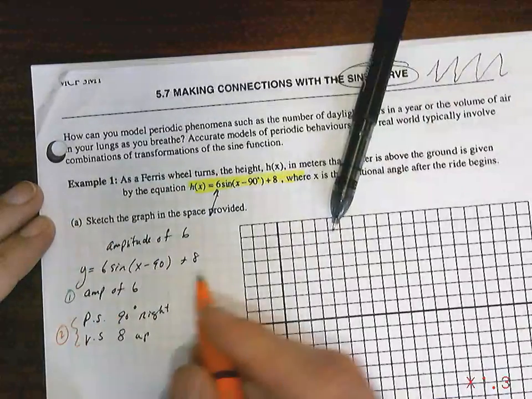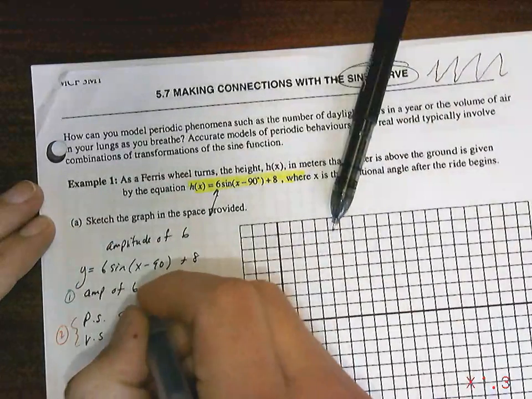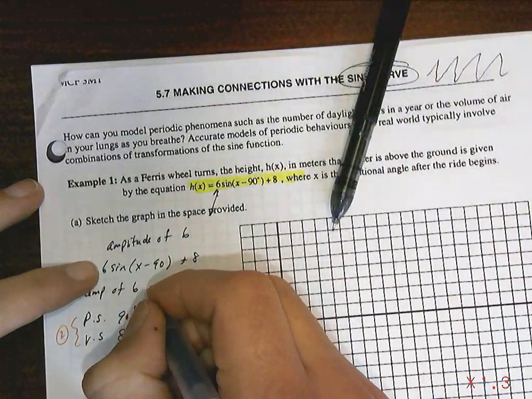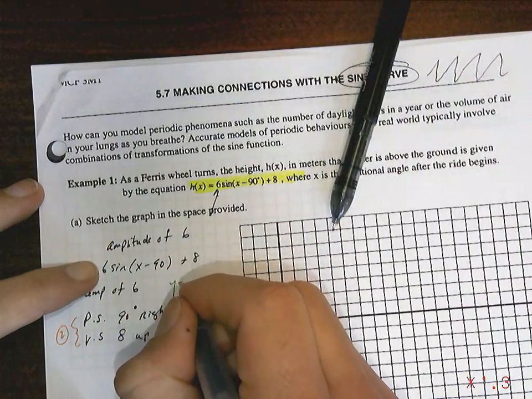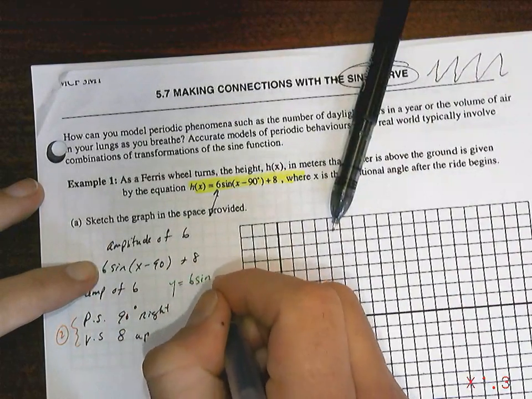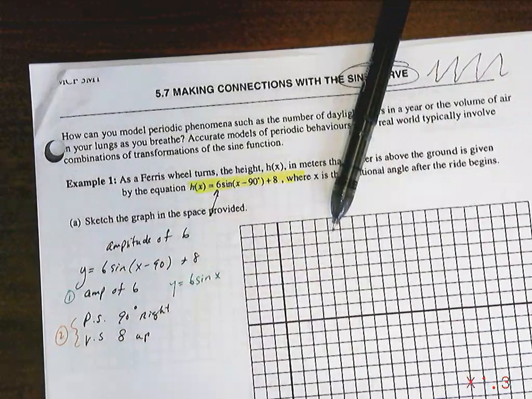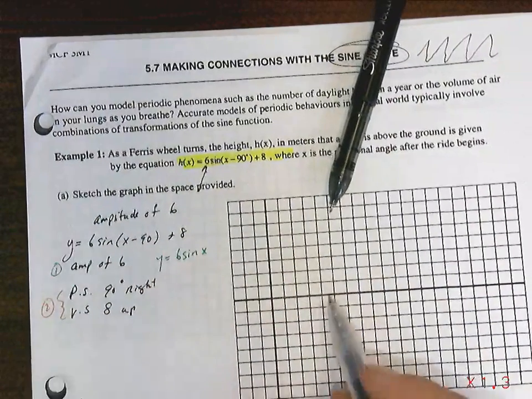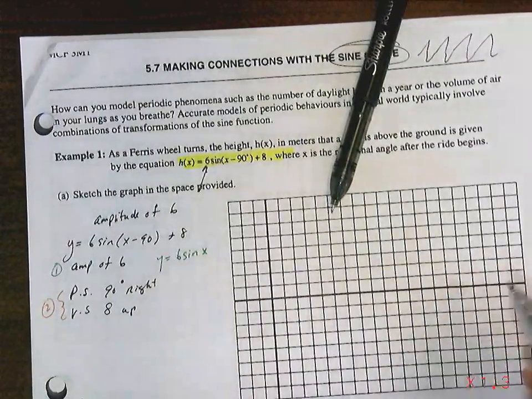So I'm going to sketch this one first. Now this first one, if I'm just doing an amplitude of 6 or a vertical stretch of 6, the curve that I'm graphing is this one. Now, we know that something interesting happens with this curve every 90 degrees.